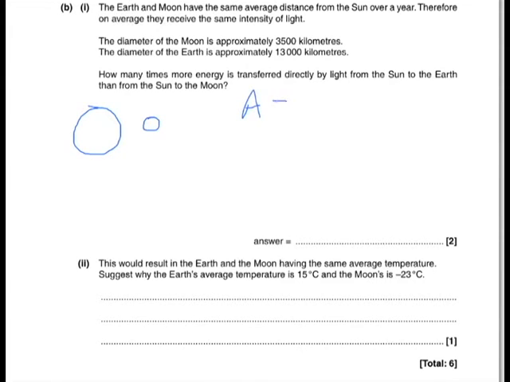Area equals pi times the diameter squared divided by 4, which is the same as saying pi r squared. Okay, so we've just used diameter instead of radius there. So if you calculate the 2 areas and then find the ratio between them, that will tell us how much more energy is transferred directly by light from the Sun. The answer comes out as around about 13.8.